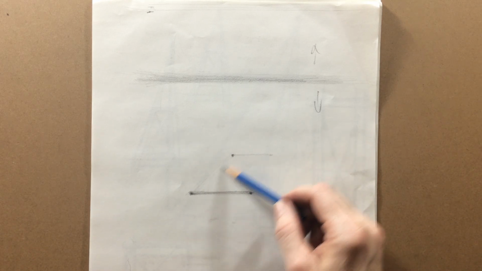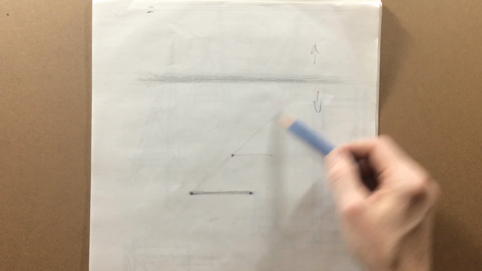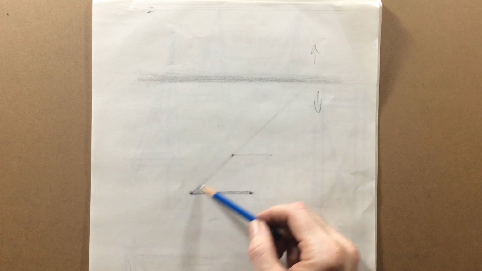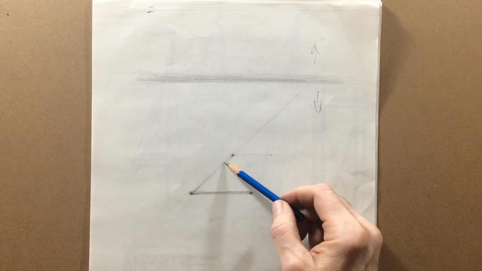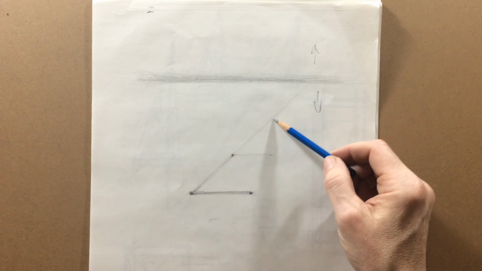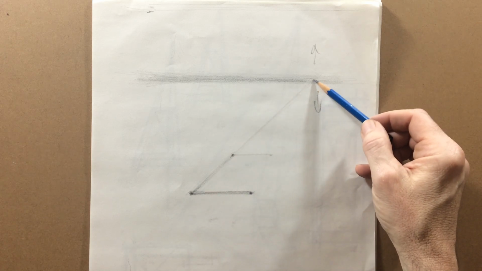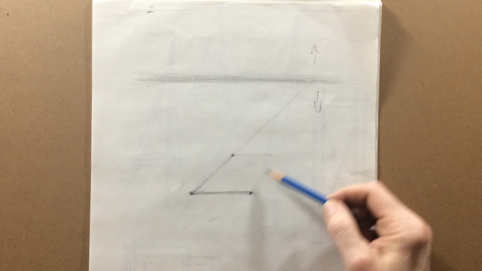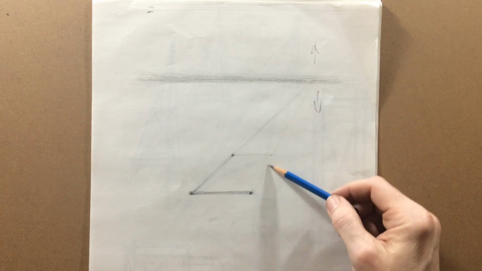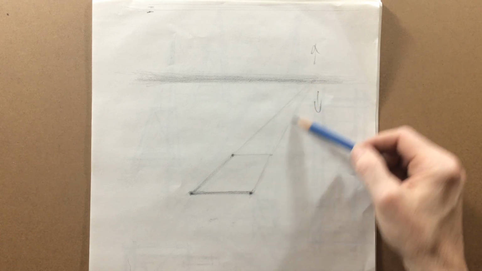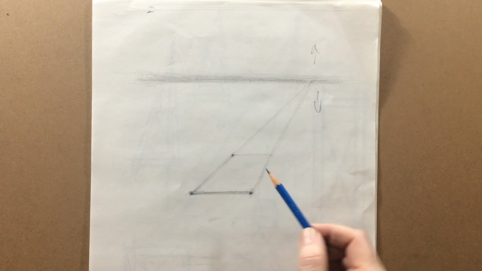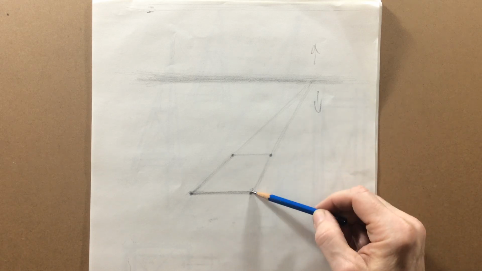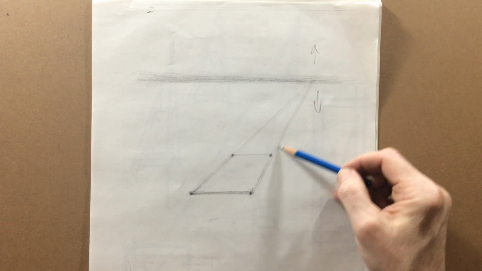Then I'm going to use this wacky notion, but powerful, of extending a line between the ones that are there, extending that all the way up to that divisional line, and then coming back through the known, aiming back down through the known. And now I know that this point will fall on that same line.